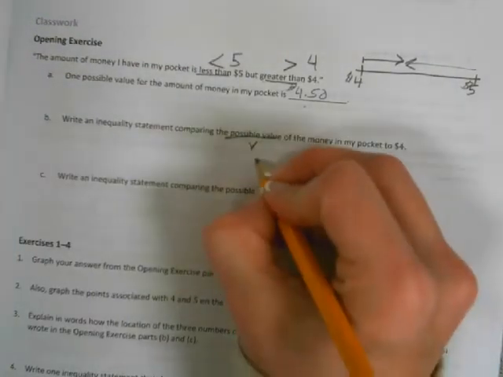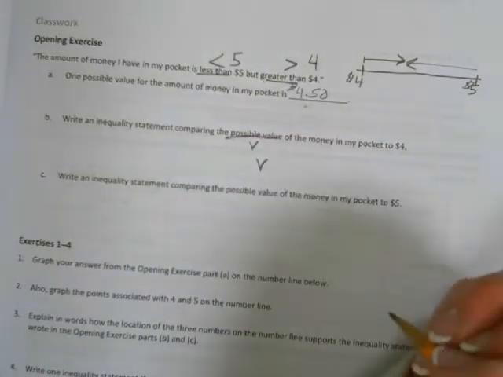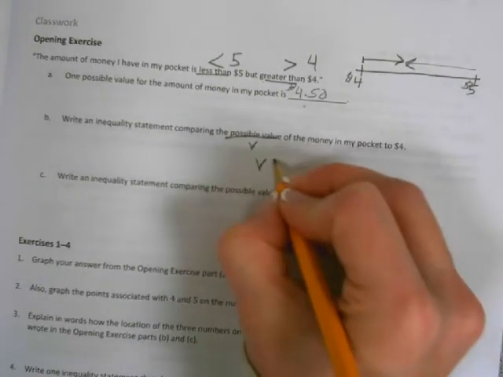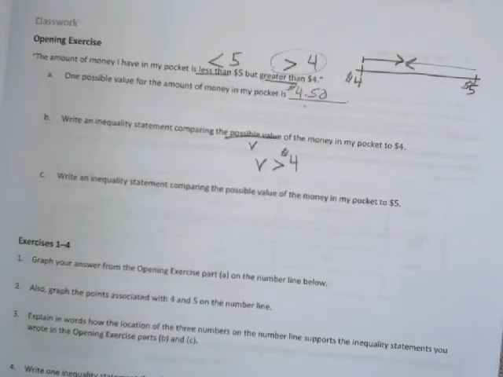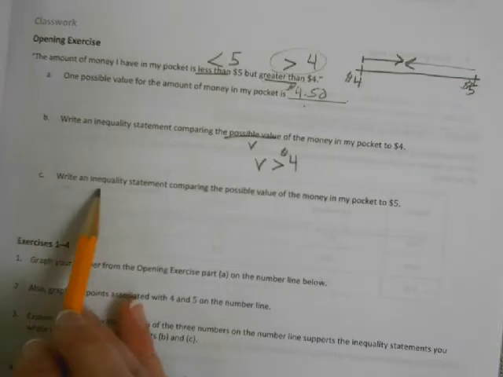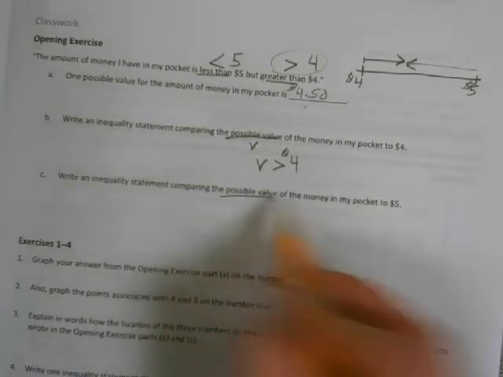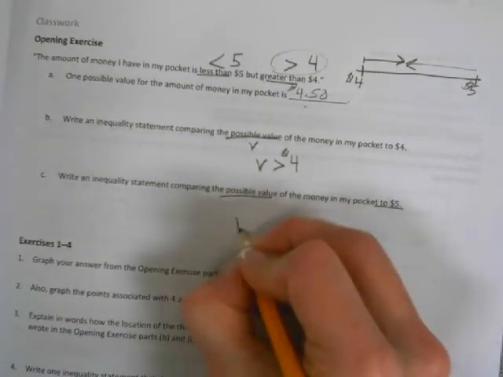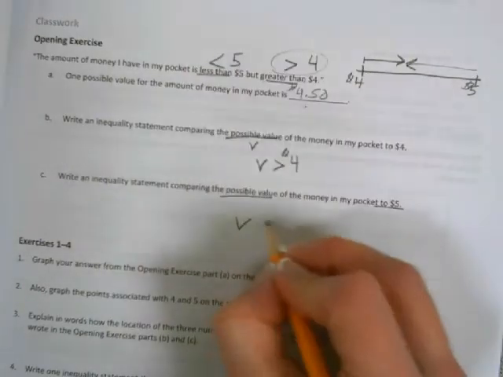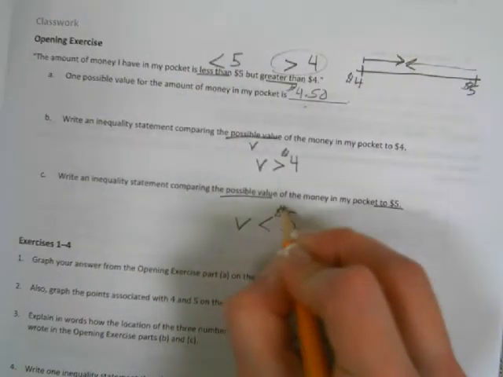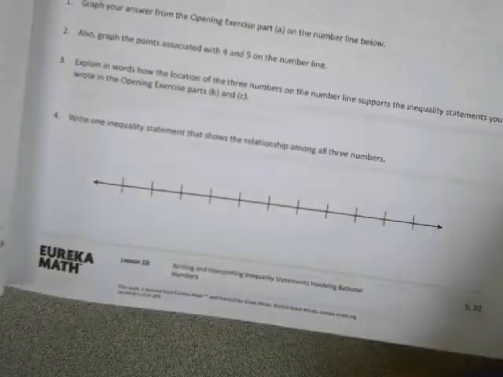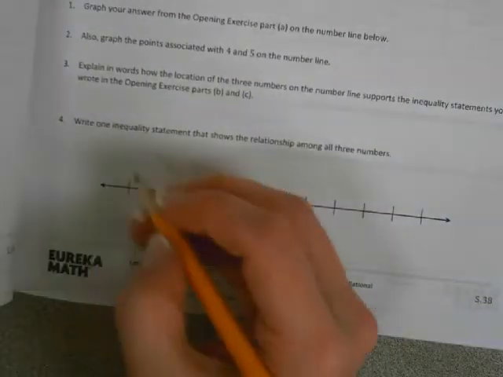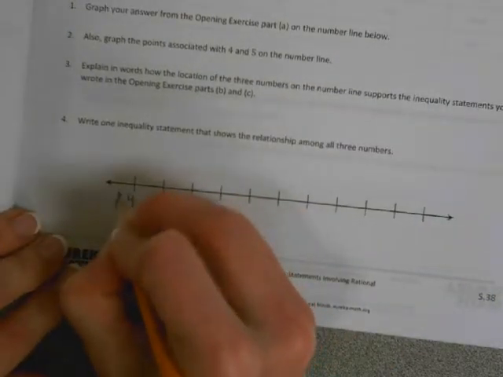So my value of the money in my pocket has to be greater than $4, which is what I wrote right up here. Down here it says write an inequality statement comparing your possible value to $5. Well, my value, just like I wrote here, has to be less than $5. So it says graph your answer from the opening exercise on the number line below. I picked $4.50 because they told me that it has to be between $4 and $5.